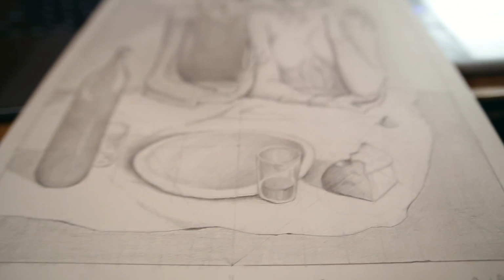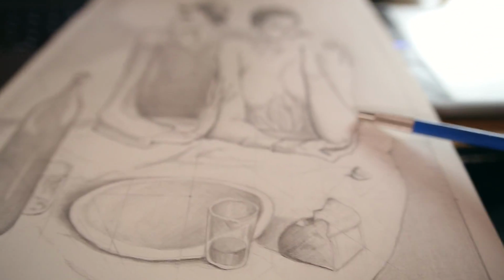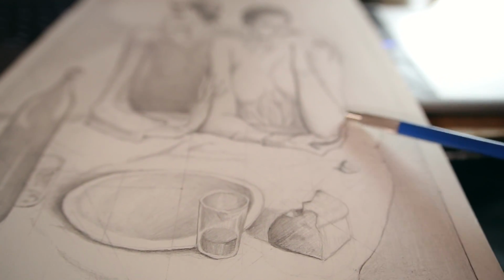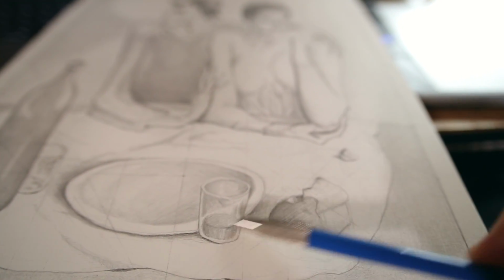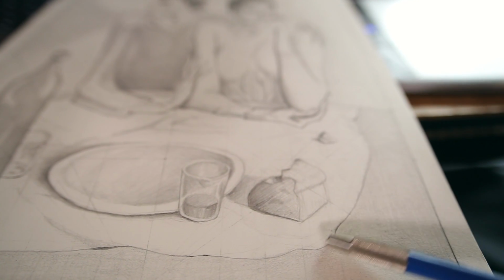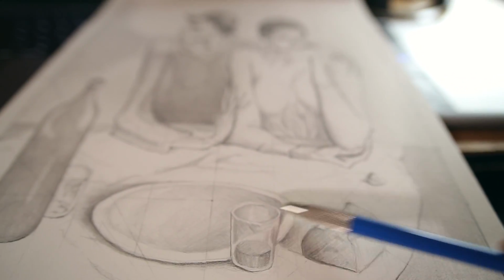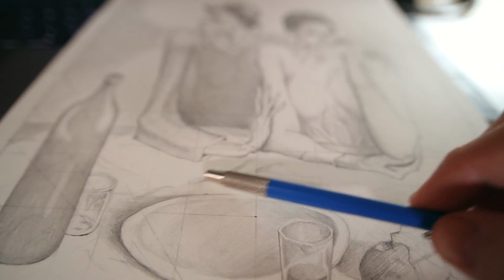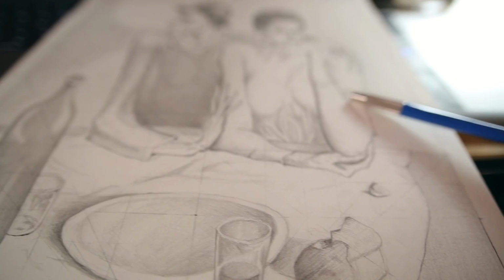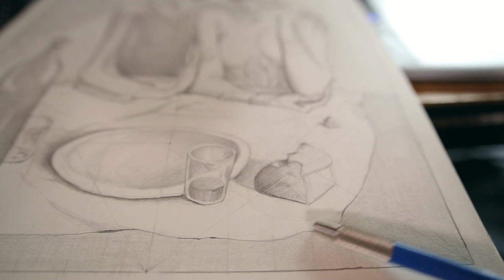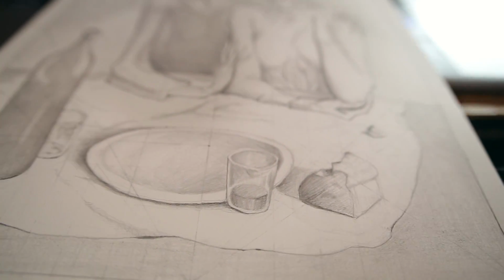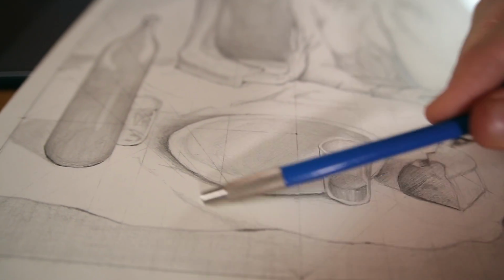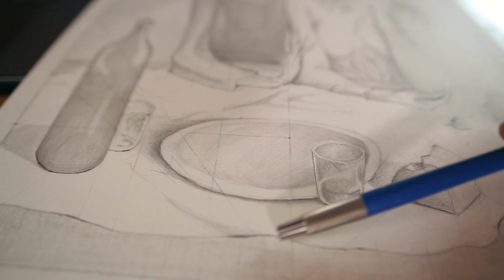So what I did here was I wanted to create rhythm within the arabesque. So we've got this curving motion here, we've got this curving motion here, which complements it, and then we've got this curving motion here. So we've got 3 repeating arcs within this design where there previously wasn't any. We can use the lines of the cloth to complement our design.